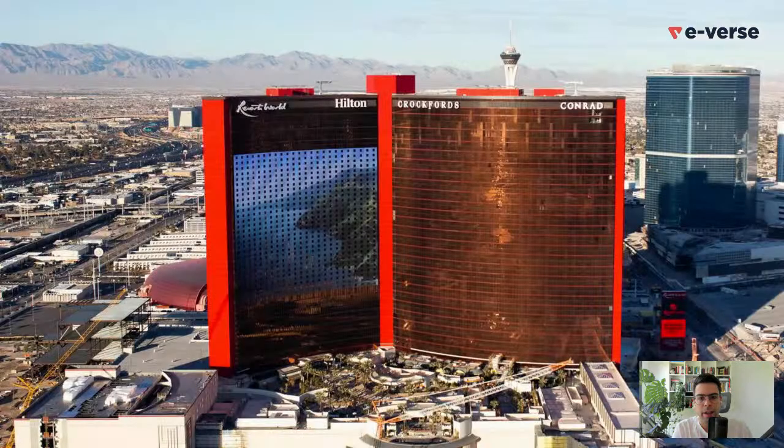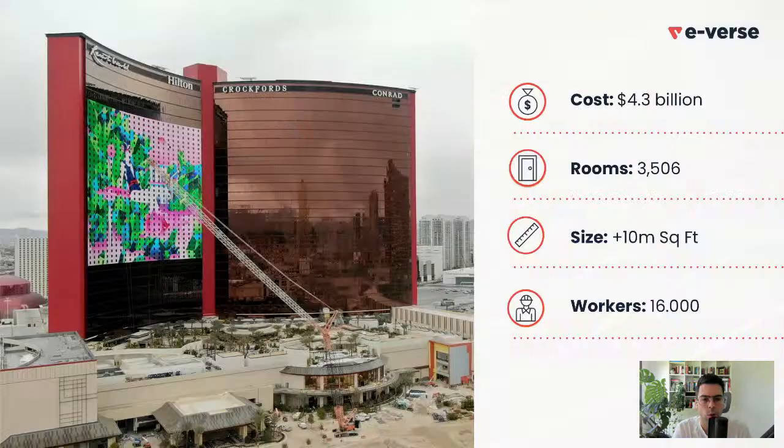And as I like examples, this is a project that I worked on a couple of years ago. A really large casino in Vegas that cost $4.3 billion. It had more than 3,500 rooms, more than 10 million square feet, and remember on the side at the time were more than 16,000 workers. So it was a massive thing, huge.